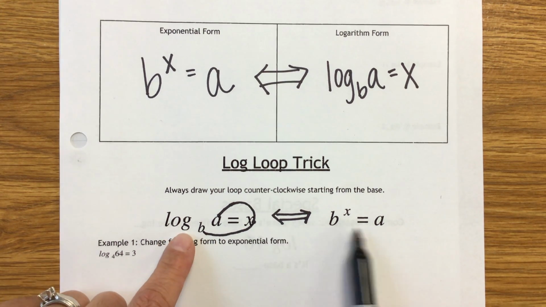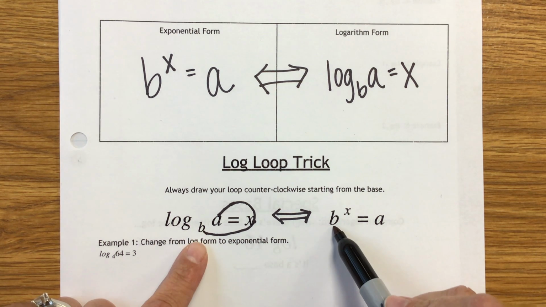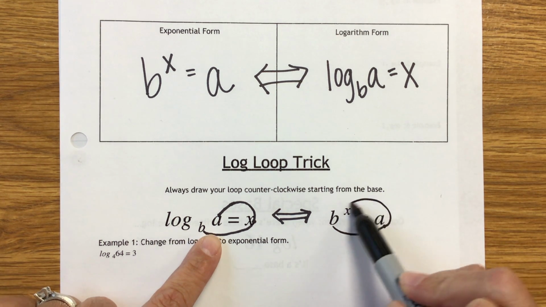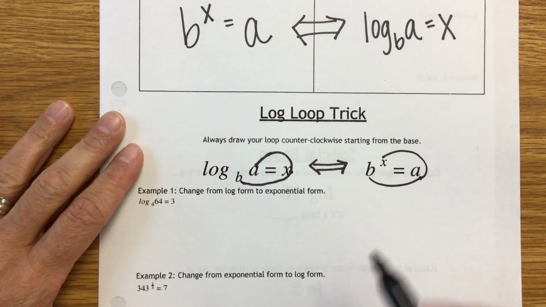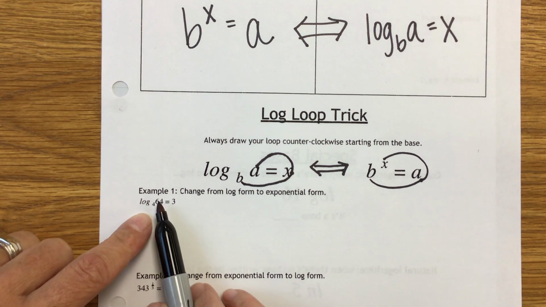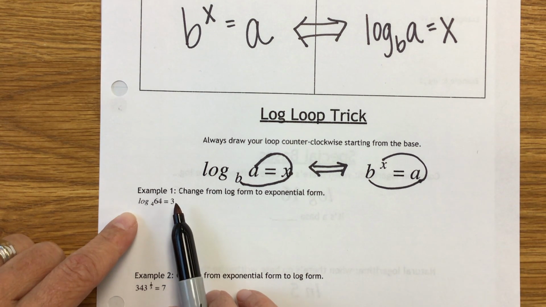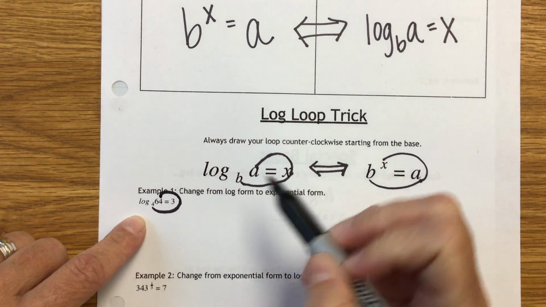Works the same way going back. You'd first write the word log, and then you'd write a b, and then you'd write an a, and then you'd loop back around and write the x. So I'm going to try that here and see if it helps. So here I've got log base 4 of 64 equals 3, so I'll do my loop. 4 to the 3 equals 64.